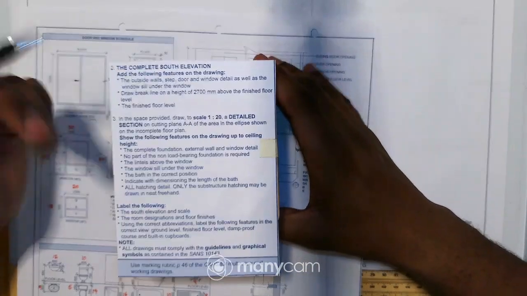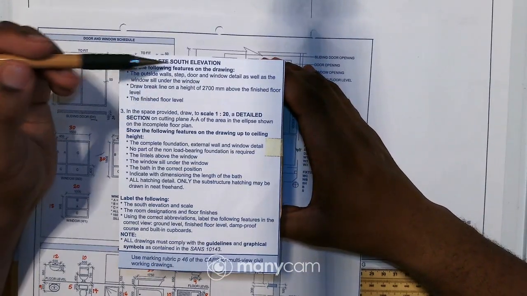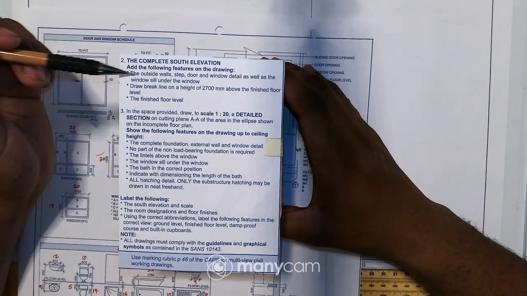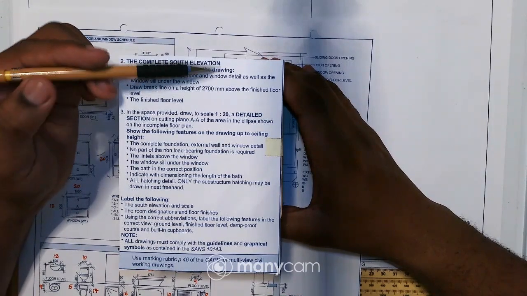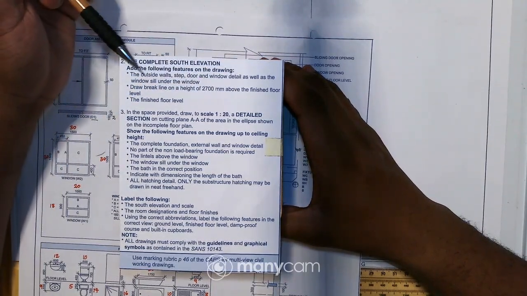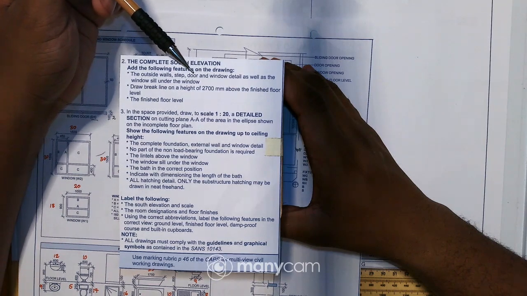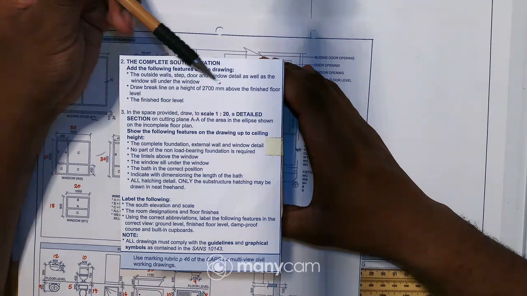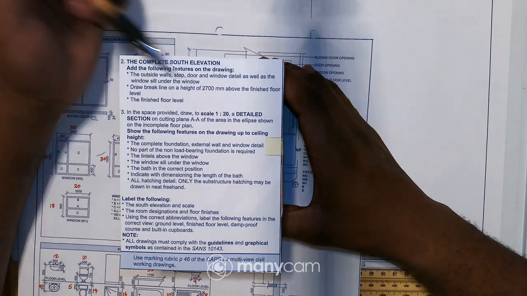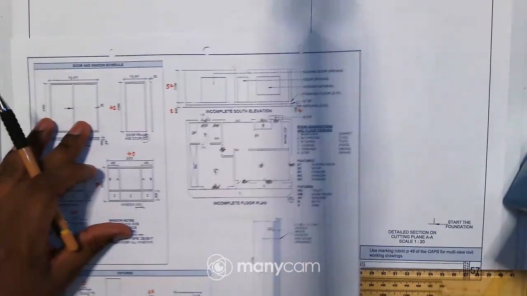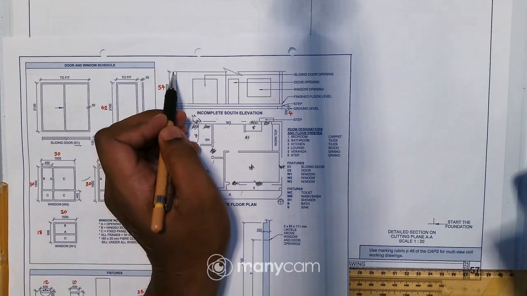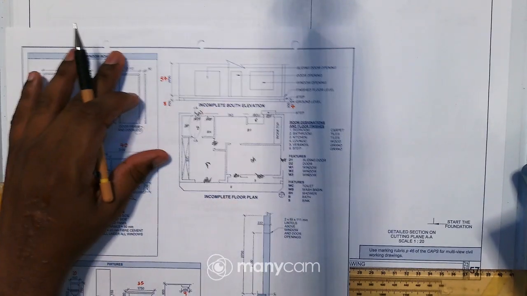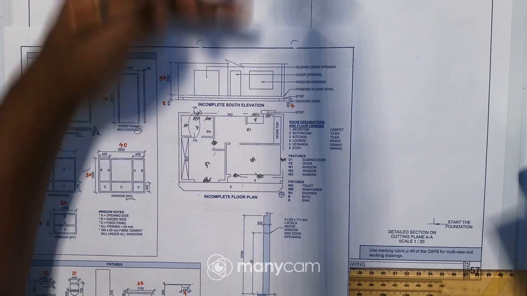So the first point from the instructions, we have to add the following features. The outside walls, the step, door and window detail, as well as what? The window sill under the window, right? Okay. And then the second point, draw a break line on a height of 2,700 millimeters above the finished floor level, right? So the break line, where is it? The break line is this line over there. We call this type of line what? A break line. It indicates that the building continues, right?